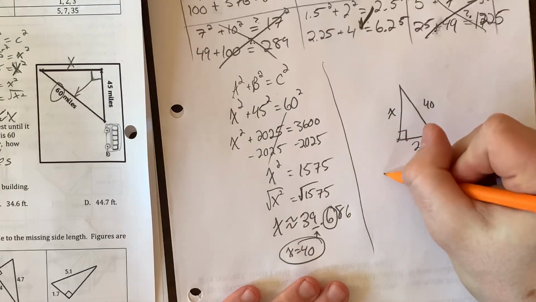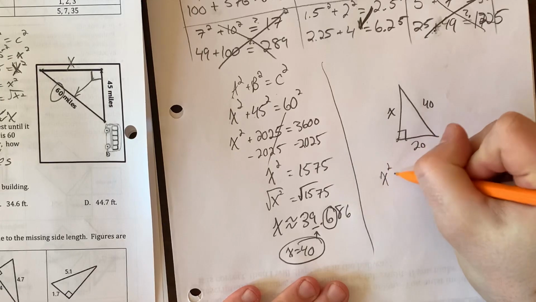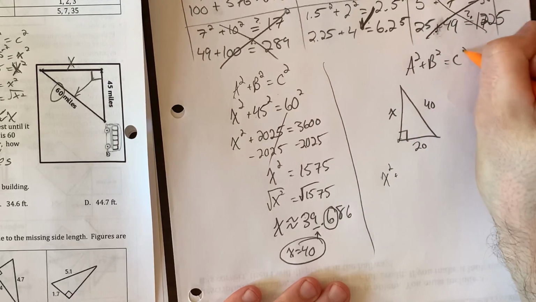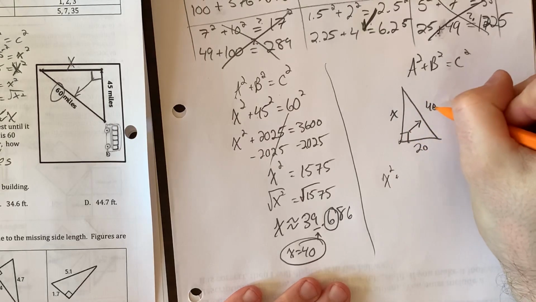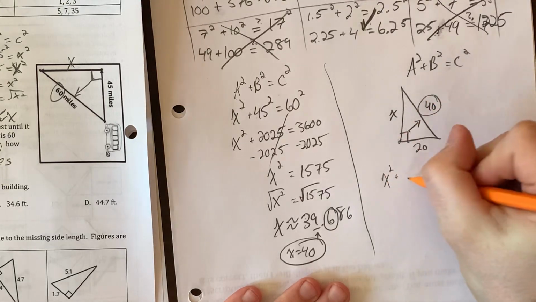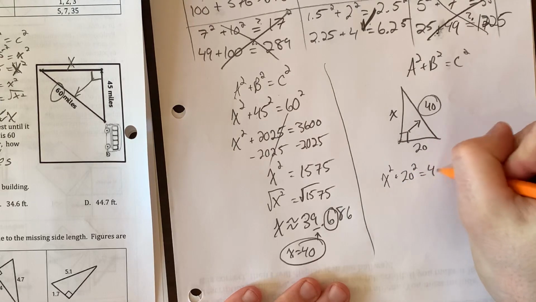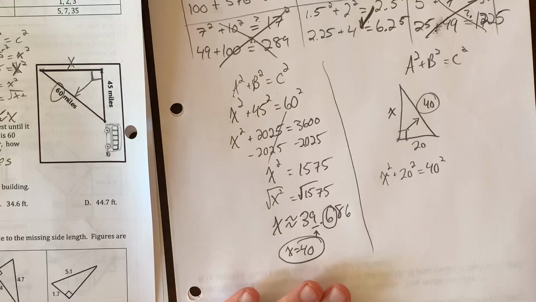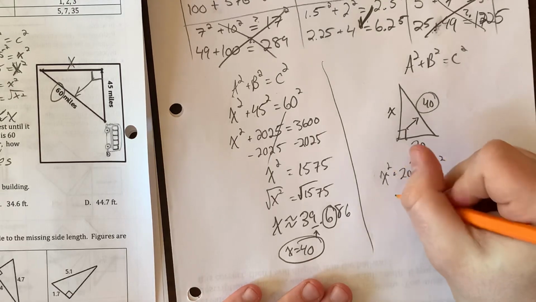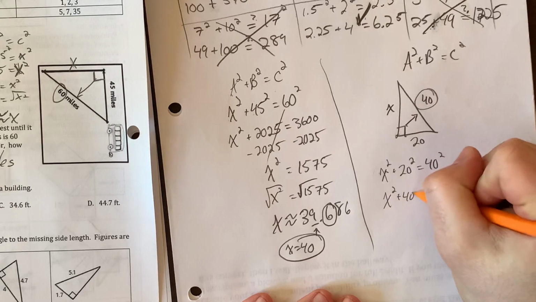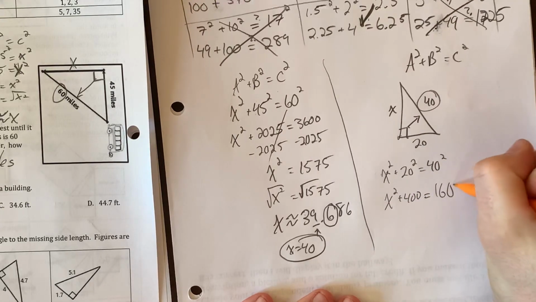And so we say, all right, I have x squared plus, again, always have a squared plus b squared equals c squared, and opposite of that right angle is our hypotenuse. So we have 20 squared is equal to 40 squared. Again, solve for x. Again, we're looking for that missing leg. And so we have x squared plus 400 is equal to 1600.